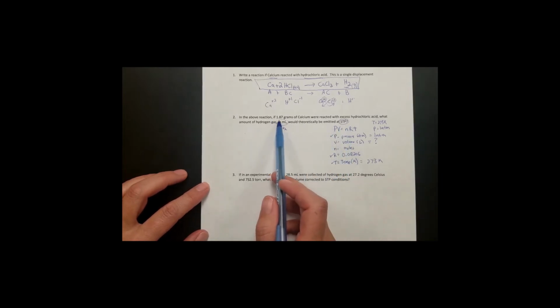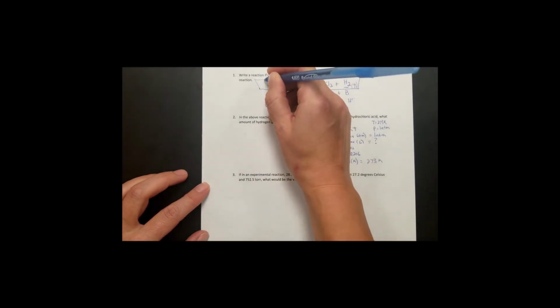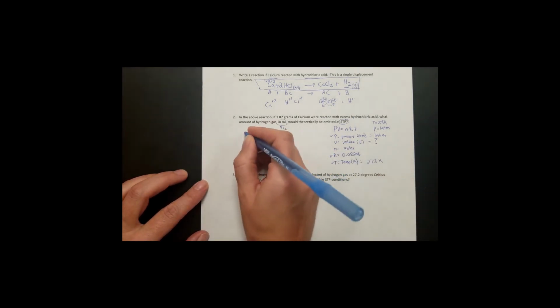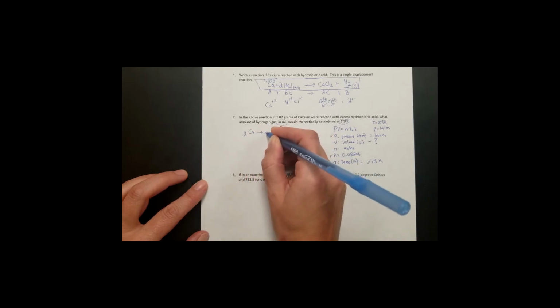They gave us 1.87 grams of calcium. So we have 1.87 grams of calcium. And what we're trying to figure out is volume of hydrogen gas. Well, in order to figure out volume of hydrogen gas, we need moles. So our goal here is to get from grams of calcium to moles of hydrogen gas. And to do this, we can use stoichiometry.